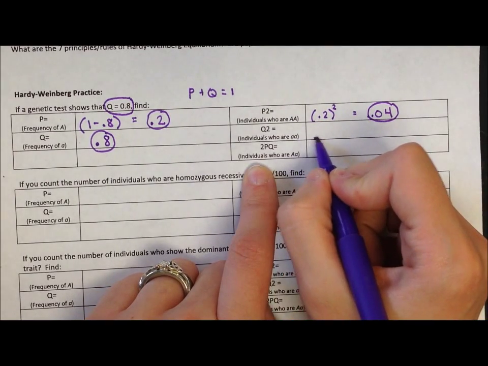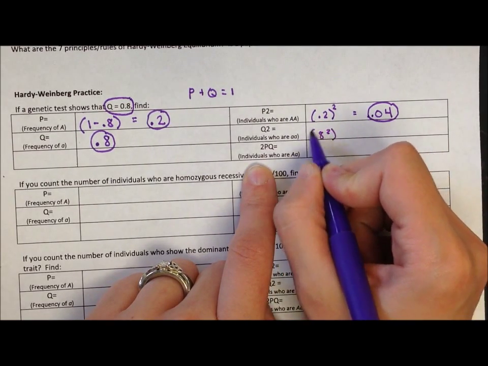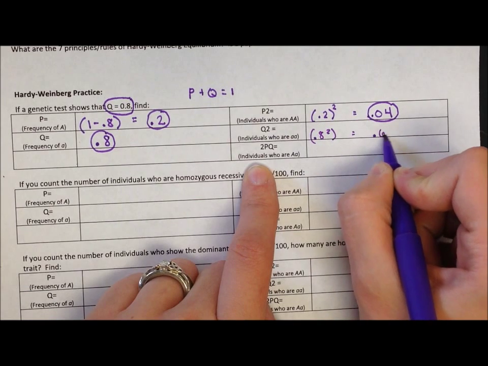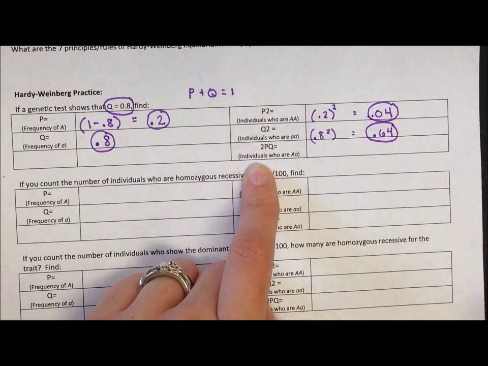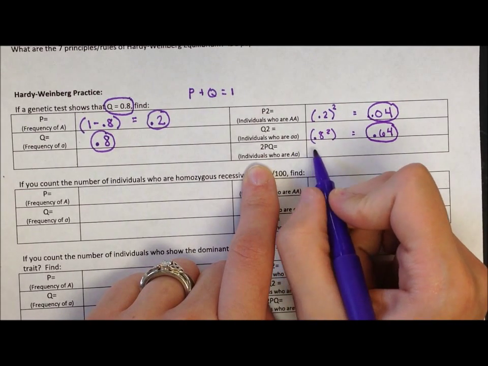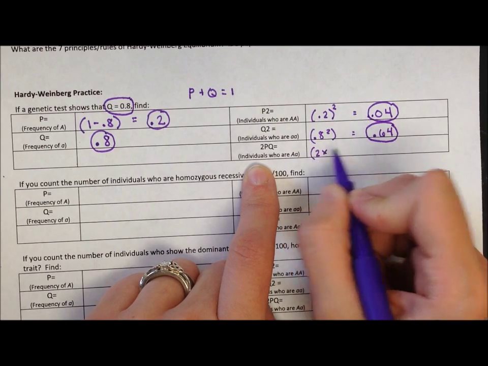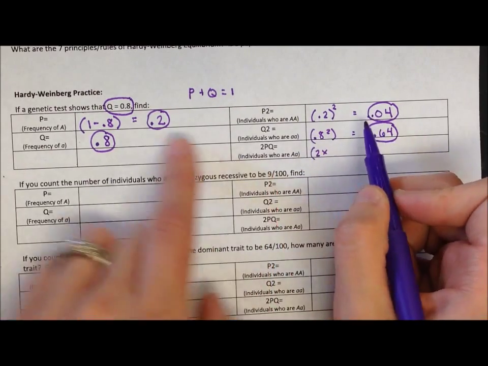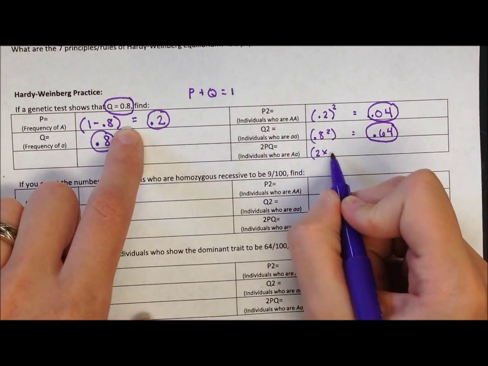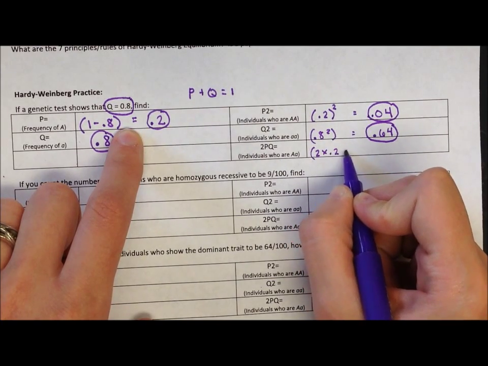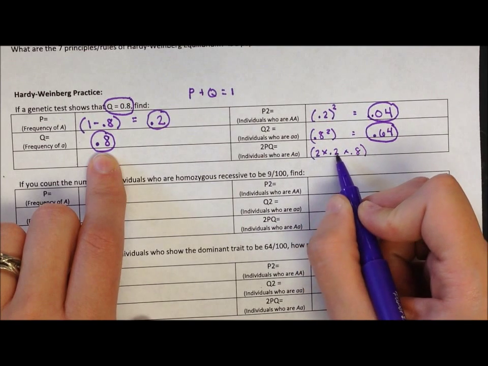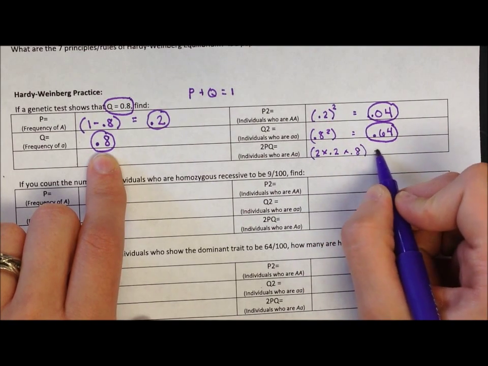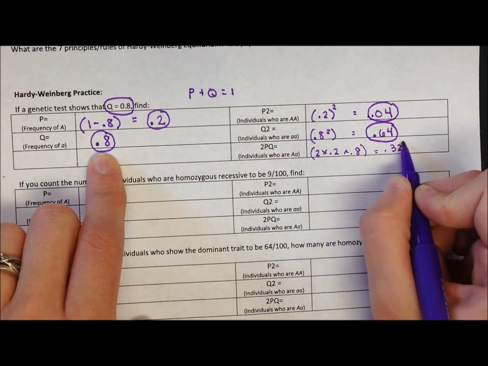q squared, I simply take 0.8 squared, and that gives me 0.64. That tells me that in this population, 64% of the individuals are going to look like the recessive. 2pq, I take 2 times, not this one, that's p squared, we have to go over here, 2 times p, which is 0.2, times q, which is 0.8. So 2 times 0.2 times 0.8 gives me 0.32.